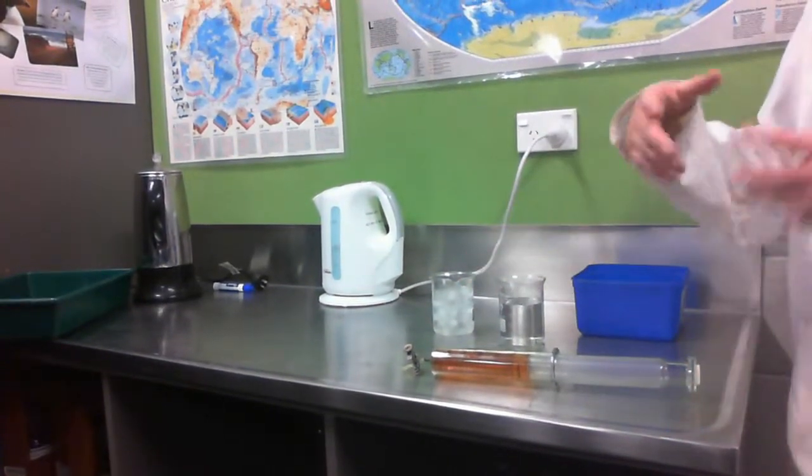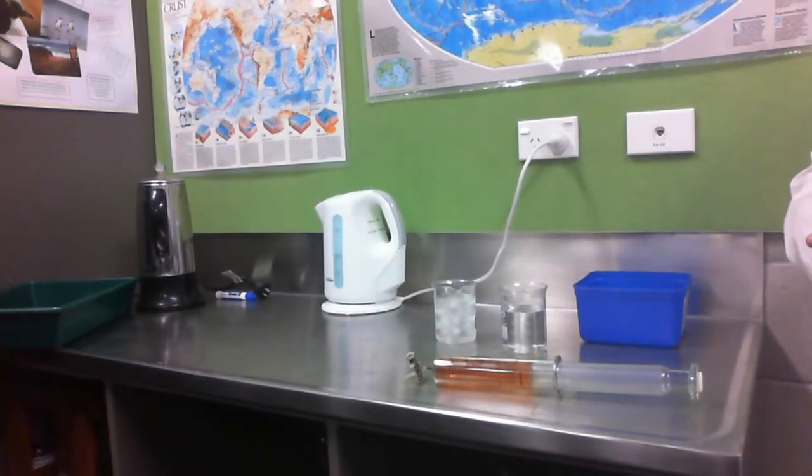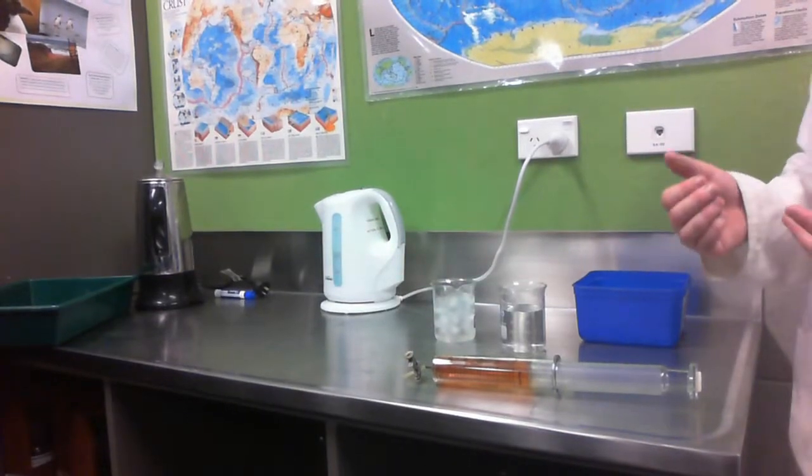Next period you're going to be looking at one yourselves, where you're going to be looking at the iron thiocyanate equilibrium.